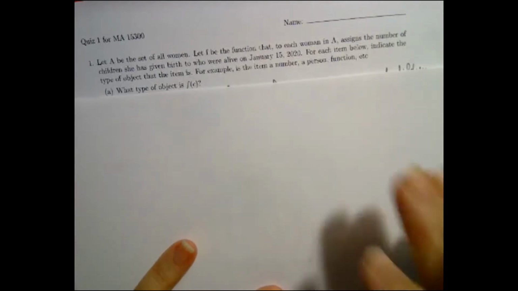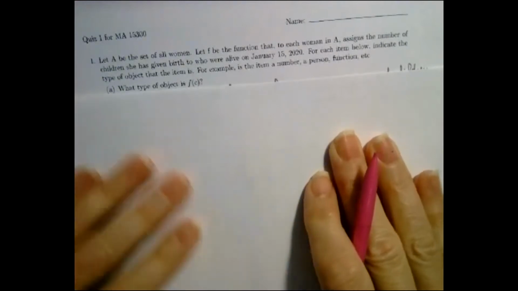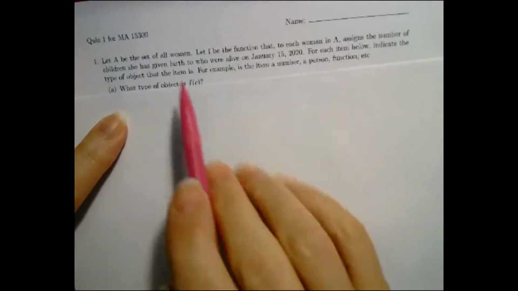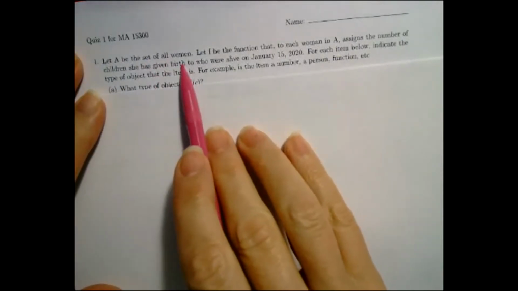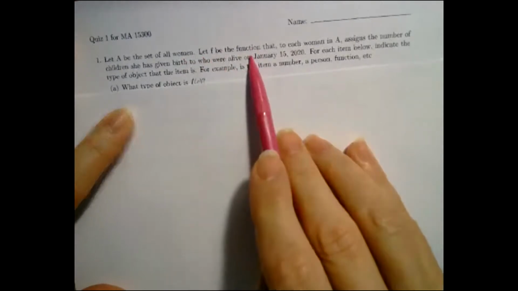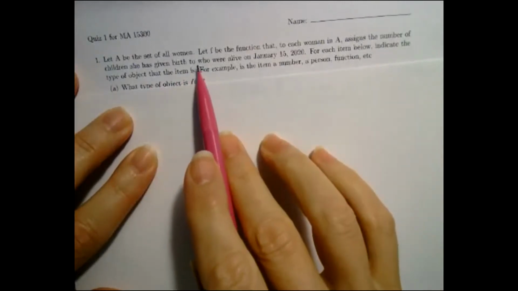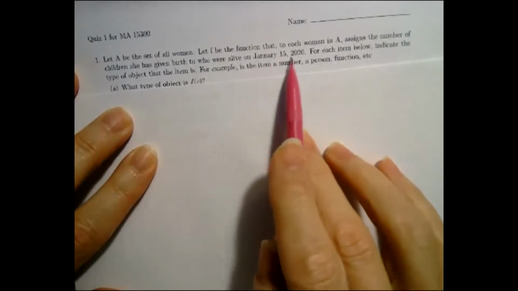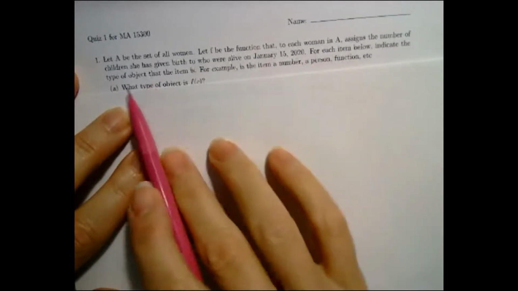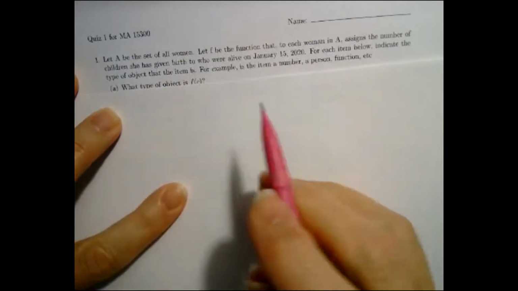There was some struggle with problem number 1, so I will read it again and try to make sure you guys get it. So problem number 1 was the following. Let A be all women, all possible women. And F the function that to each woman assigns the number of children she has given birth to who were alive on January 2020. For each item below, indicate the type of object that the item is.